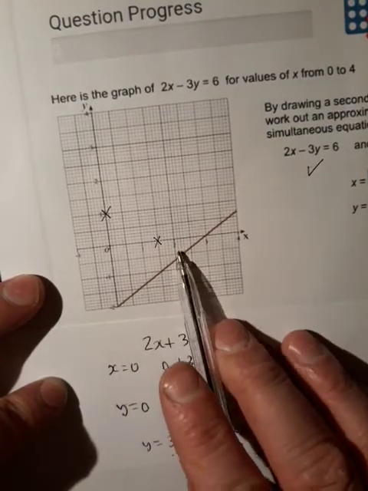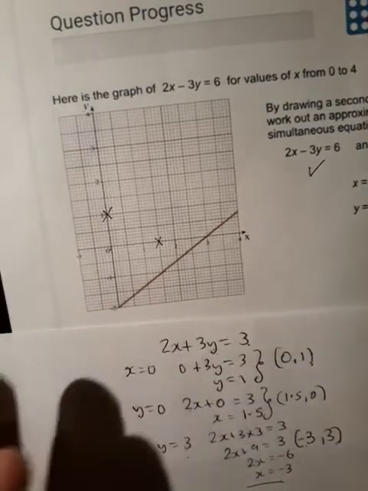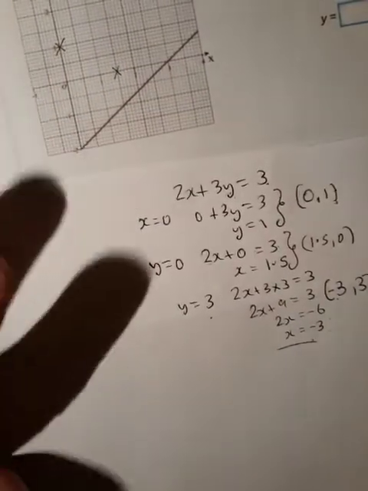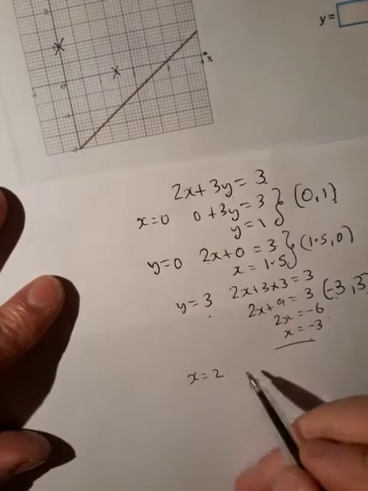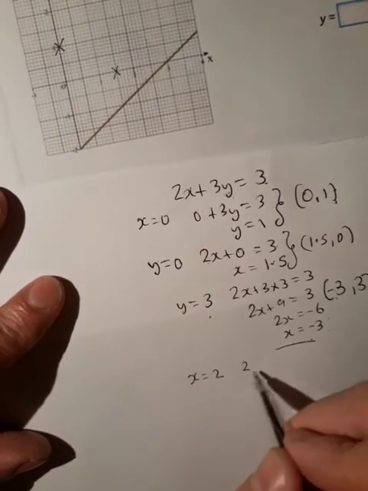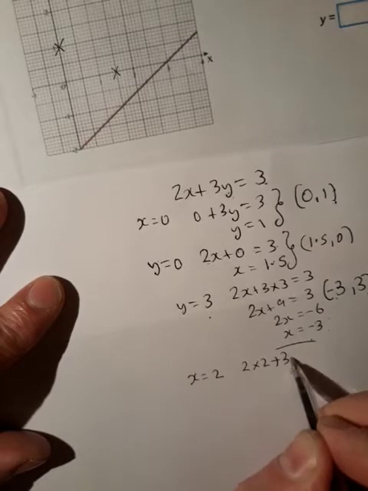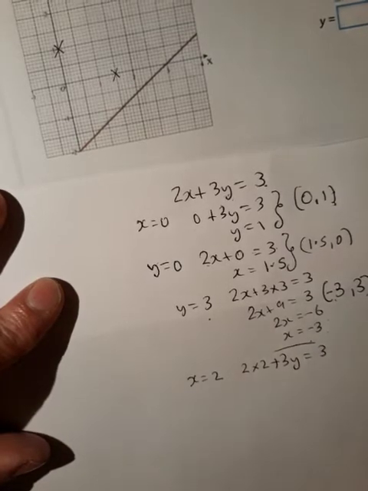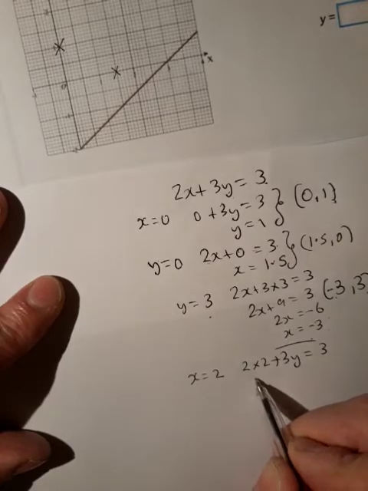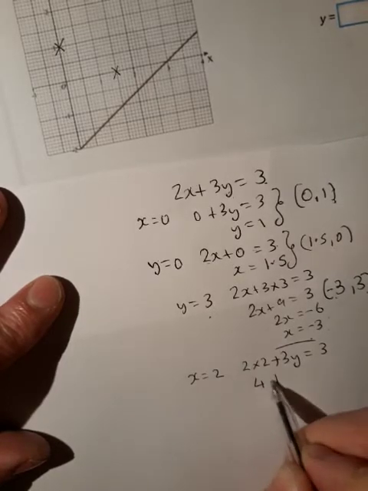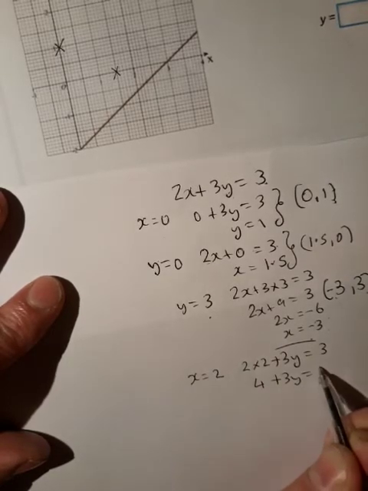What about when x equals 2 then? As you can see, sometimes you try this and you realise it's not going to work. So we try another one. X equals 2, so we get 2 times 2 plus 3y equals 3. So we get 4 plus 3y equals 3.